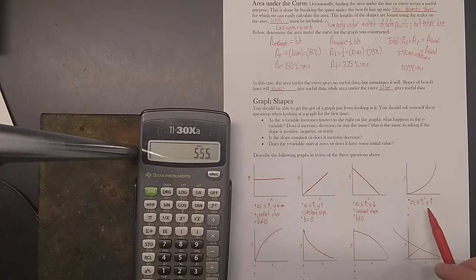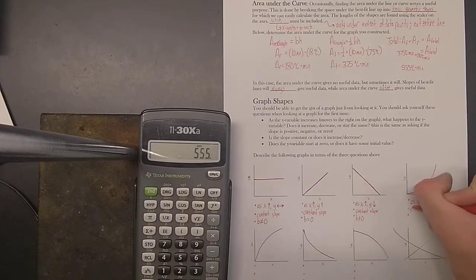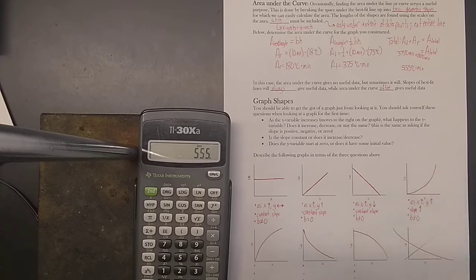Now here we actually have a slope that's changing. The steepness changes from something that's not very steep to something that's very steep. So I'm going to say the slope increases. And again, the y-intercept is not 0. Depending on what these variables are, we might have more to discuss, once we know what the slope tells us, once we know what these variables are.